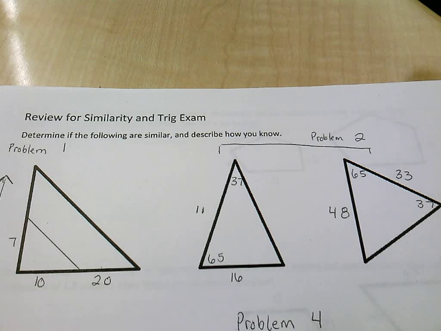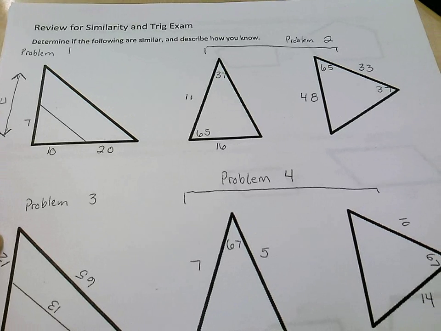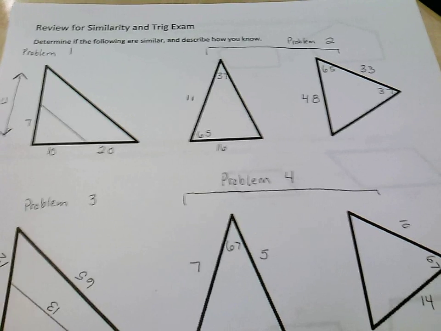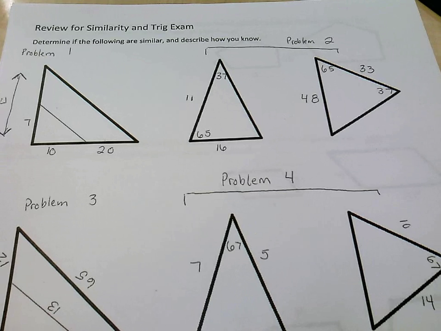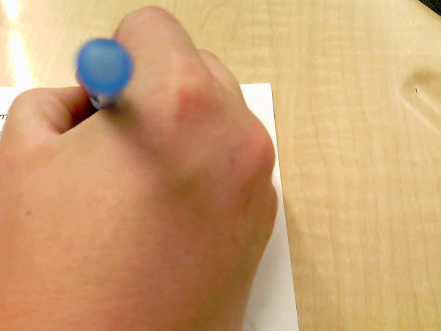Okay, so this is the second review, which is over what we've been learning recently. Once again, I'm going to show a couple, and then you guys will have to do them on your own, but it won't be too bad. So this first one, it's asking you to determine if the following are similar and describe how you know. There's three different things that we know.